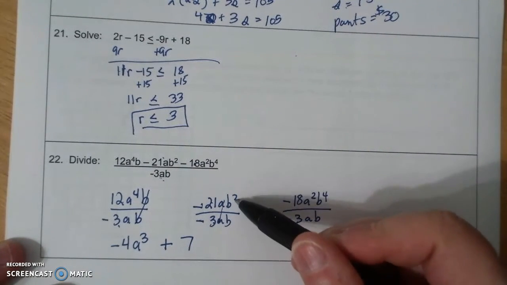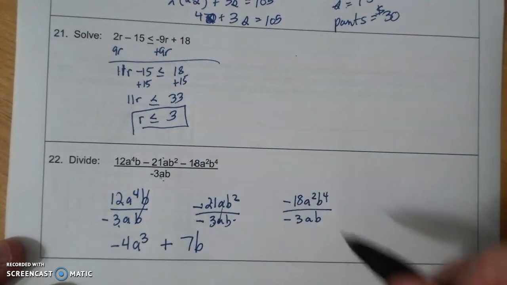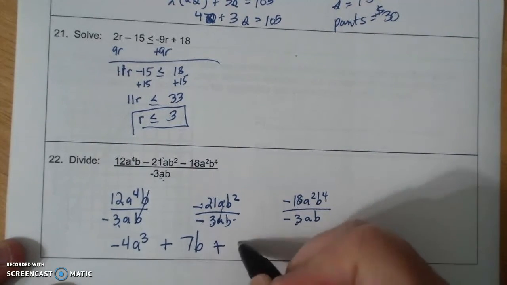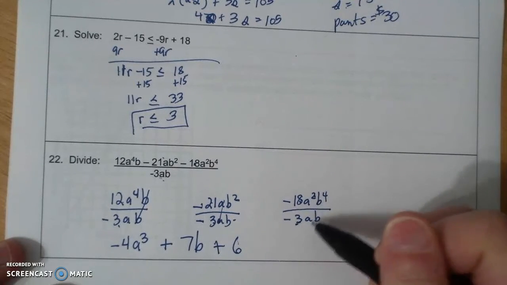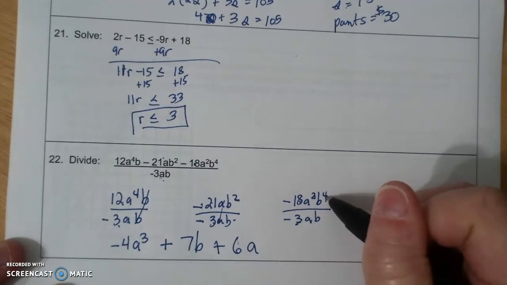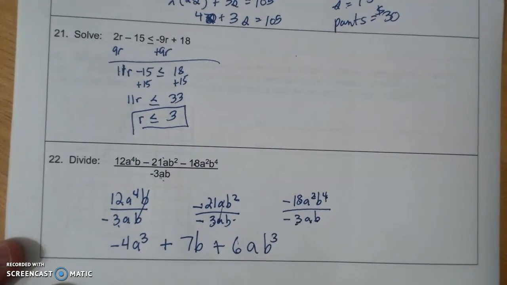A's go away. 2 up top, 1 down bottom, 1 stays up top. Negative divided by a negative is a positive. 18 divided by 3 is 6. 2 up top, 1 down bottom, 1 stays. 4 up top, 1 down bottom, 3 stays up top.